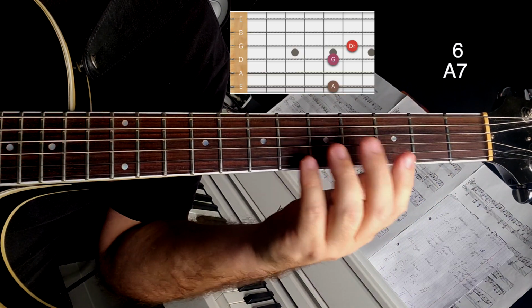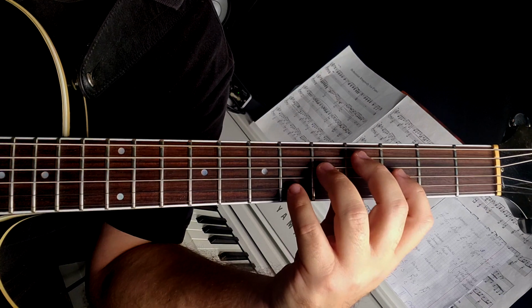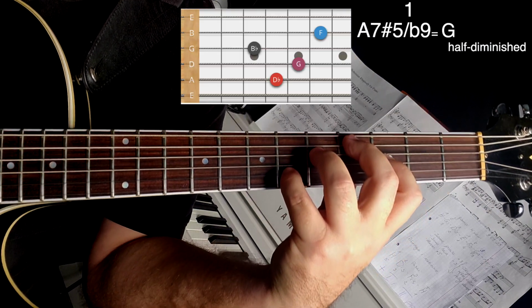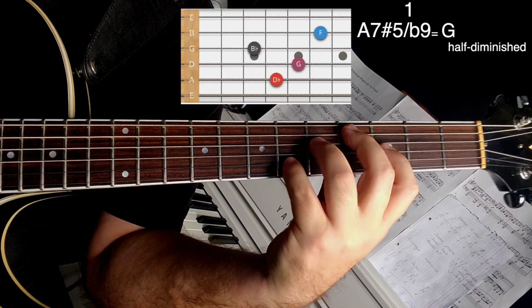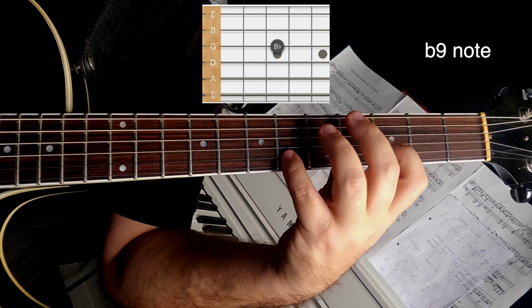Well, on the 6th step we have an A dominant 7th chord. We will replace its G with a half-diminished one. Thus we get 3rd, 7th, lowered 9th degree, and elevated 5th.